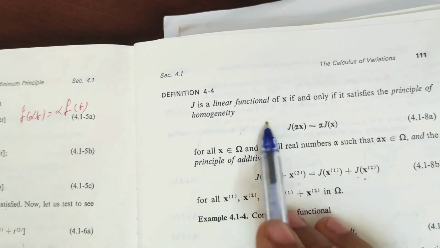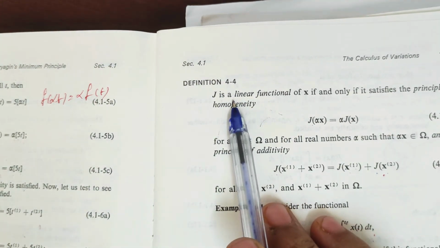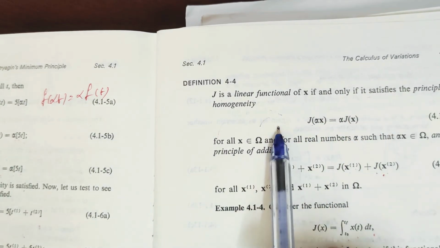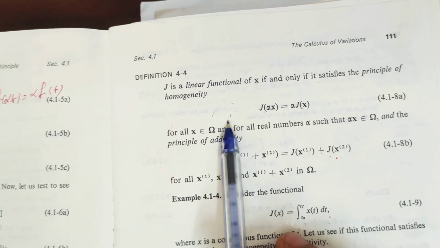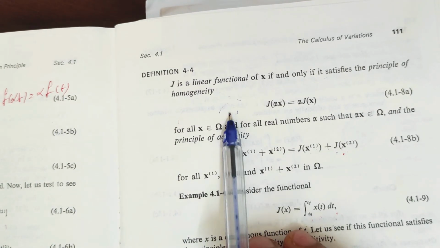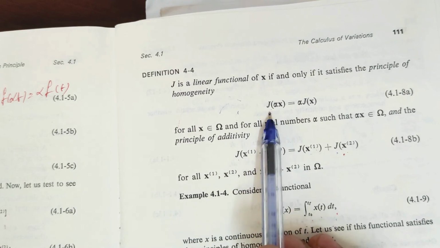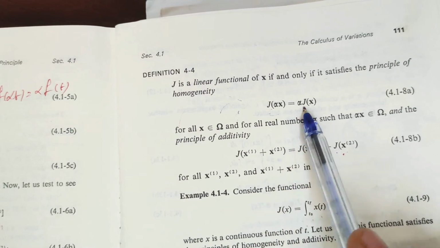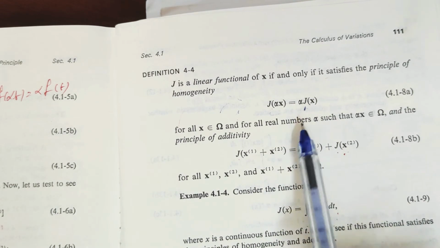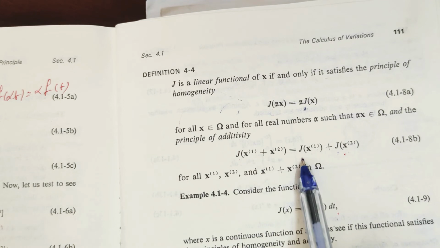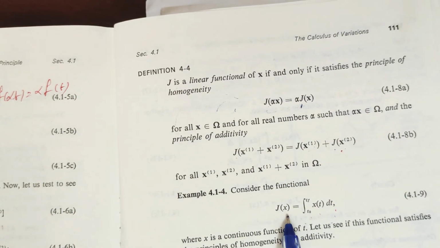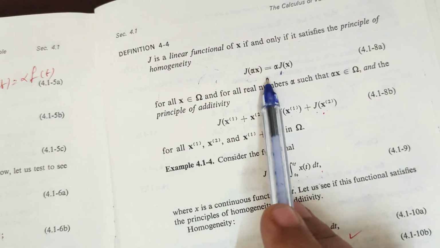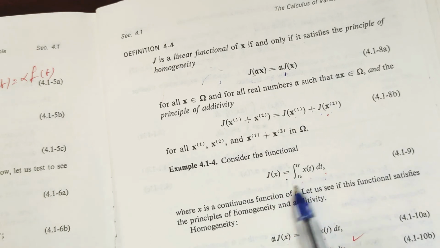Similarly, next is the definition. J is a linear functional of x if and only if it satisfies the principle of homogeneity. Is it clear? Just now we have written in terms of function, and now functional. Linear functional means you have to apply the linearity principle, that is denoted by j of alpha x equal to alpha j of x. The same thing you have to write for the additivity principle, again for the functional also.